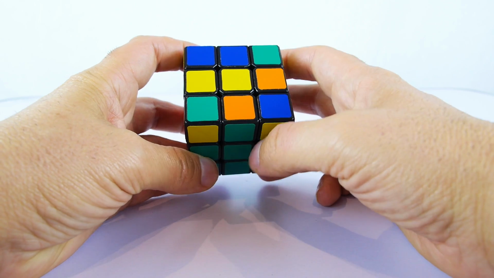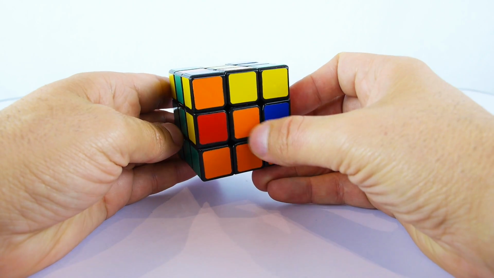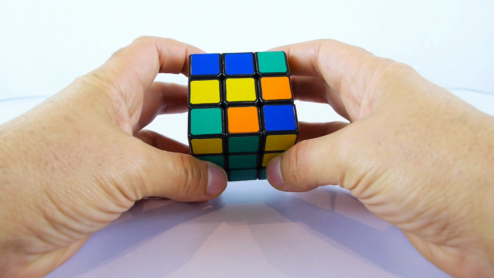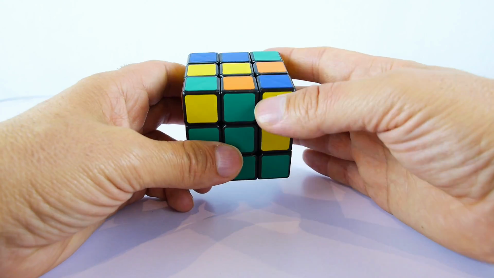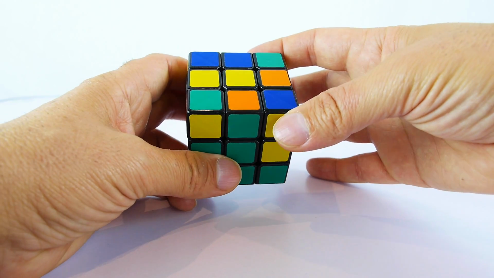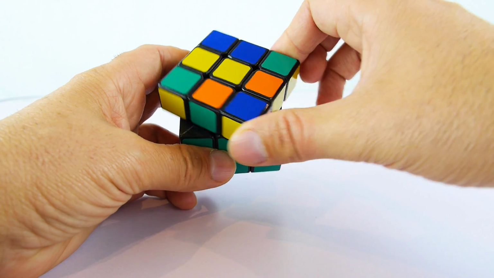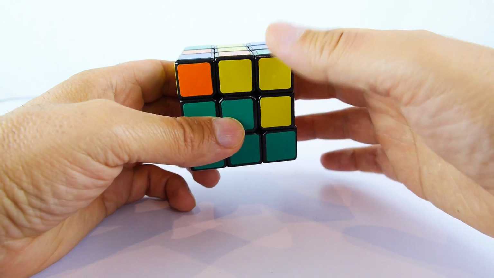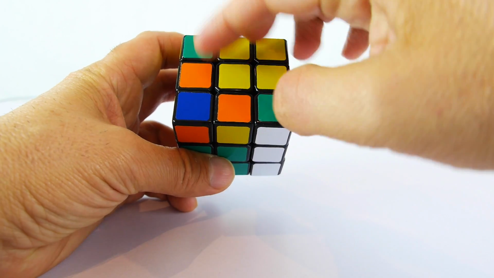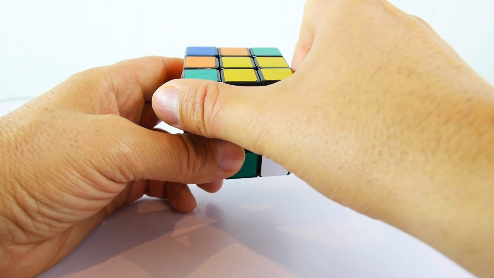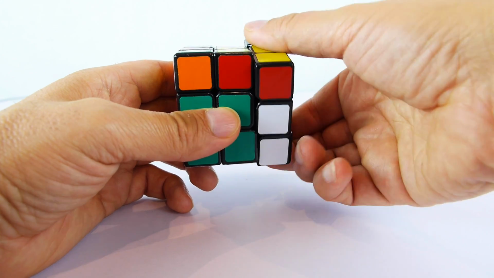Look at the orange on top. We have red on this side, we have orange predominantly on this side. What does this mean? We need to move away from the orange side. So this time we're going to go the opposite way. We're going to move the top layer back, and then we're going to move the right forward. Then we're going to move the top layer forward. And now we're going to push the right side back.